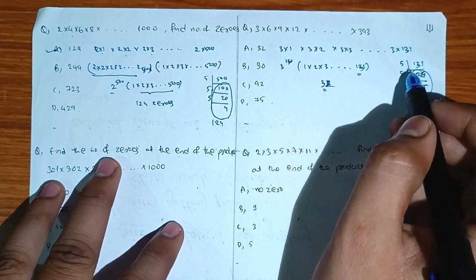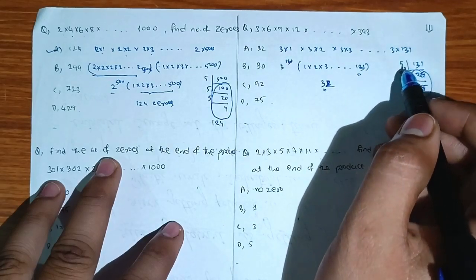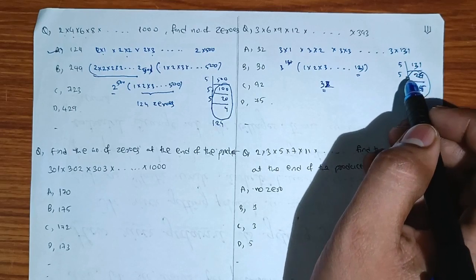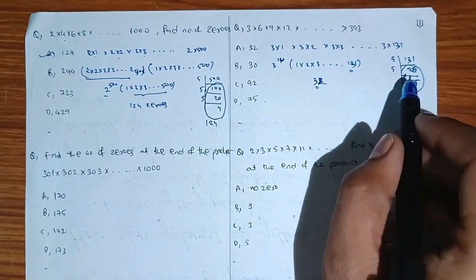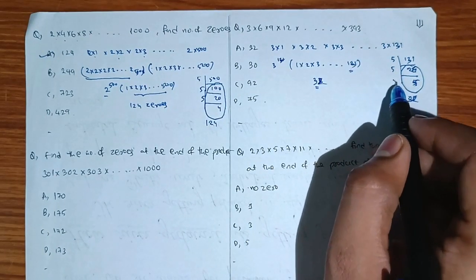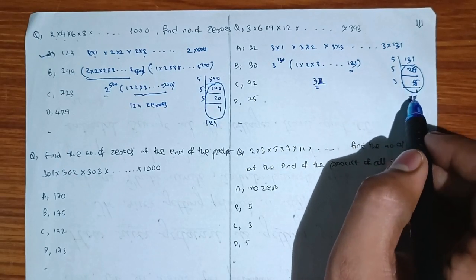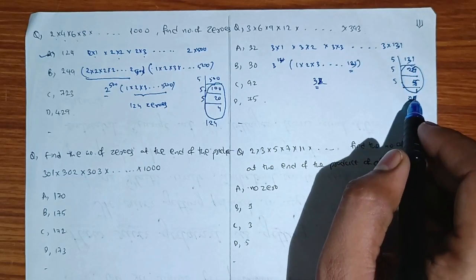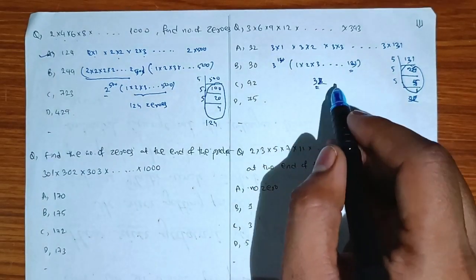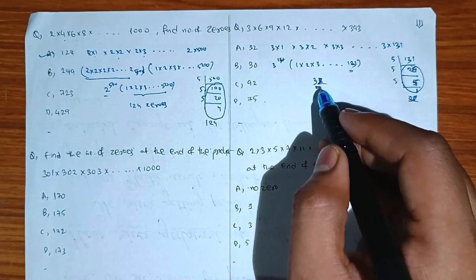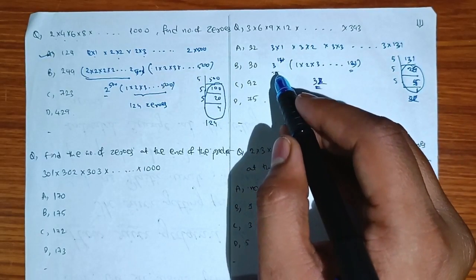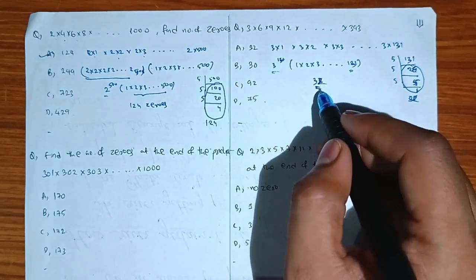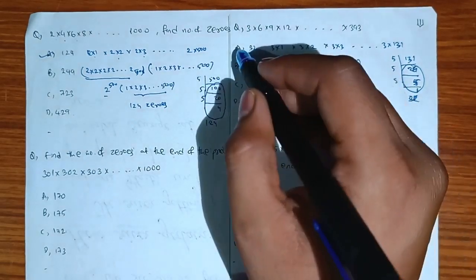So for 131, when we divide by 5, we are left with 26. Again you need to divide by 5, which gives 5 with 25. Again you divide by 5, and we have the value as 1. If we add all this, we get the value as 32. But here you have no pairs of 2 and 5 now, so it will stay simply as it is. So the number of zeros is 32, which is option A.